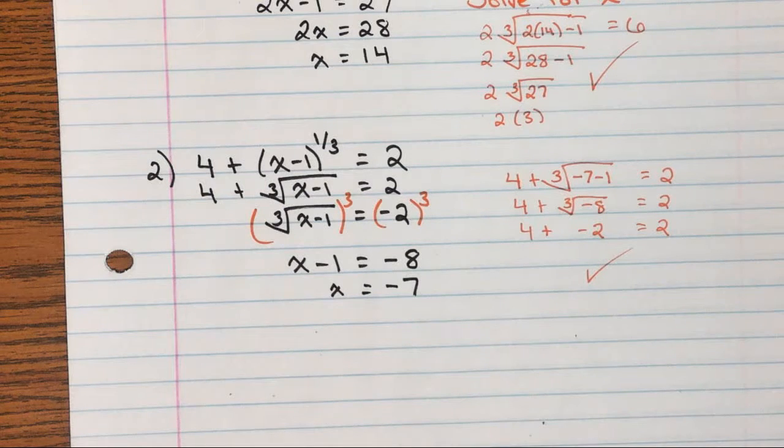And 4 plus a negative 2 does equal 2, so it checks out. And that's basically it. Your quiz, you will have to describe the transformations, give me the domain and range, and solve a couple equations.